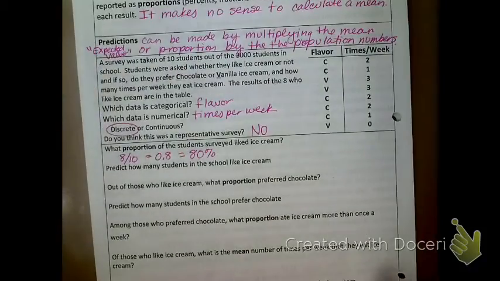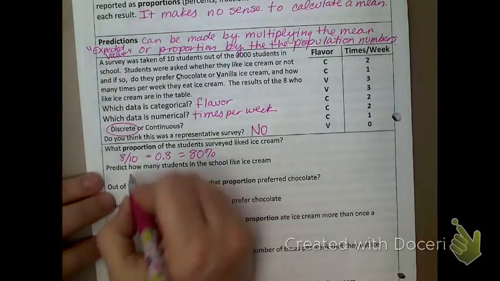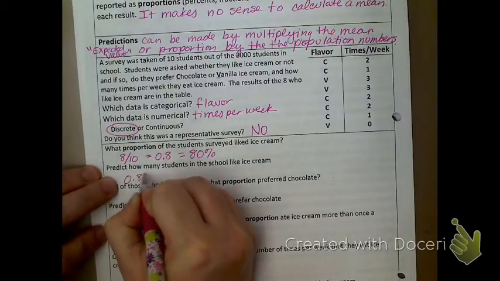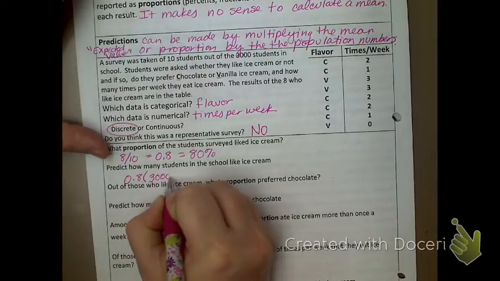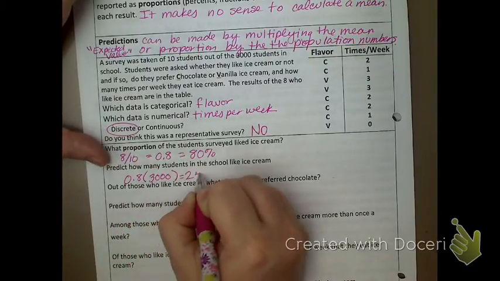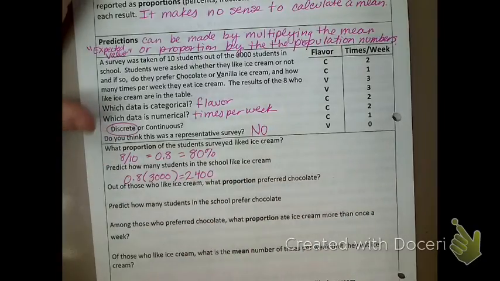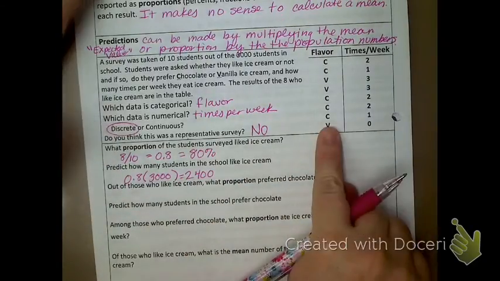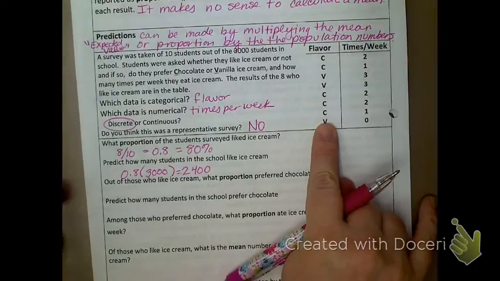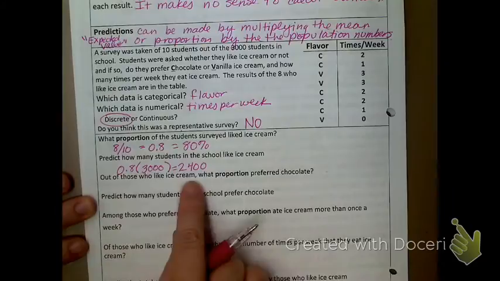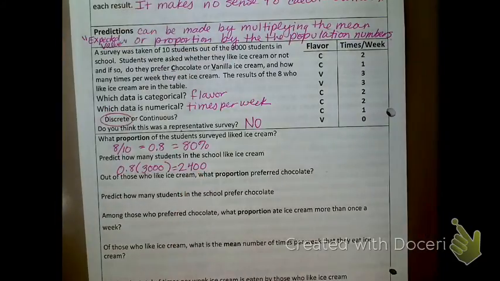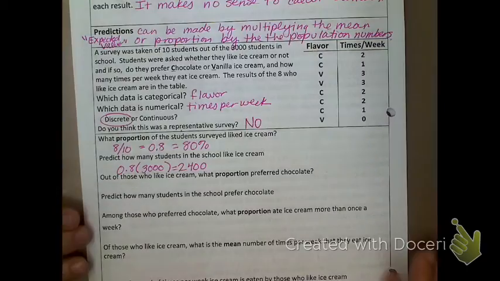Predict how many students in the school like ice cream. Well, if I use that information, I would take 0.8 and multiply it by the school's population, which is 3,000, and I get 2,400 students in the school like ice cream. So if I base it off these 8 people, even though this wasn't a representative survey, if I base it off there that 8 out of 10 students like ice cream, then that would mean that 2,400 out of 3,000 students like ice cream. That means there's 600 people that don't like ice cream. I don't know if that's very realistic personally, but whatever.